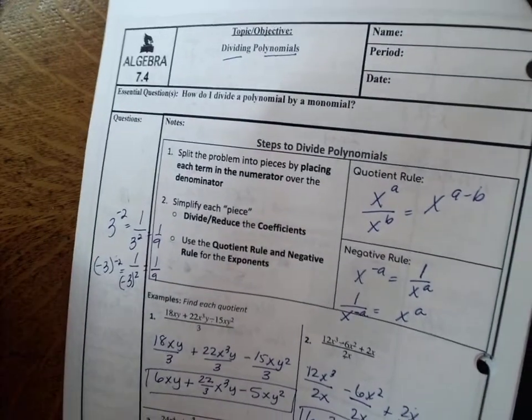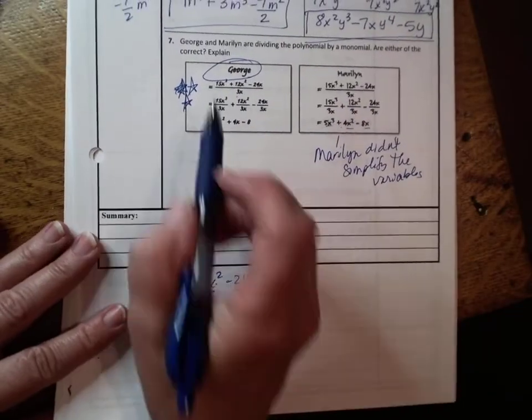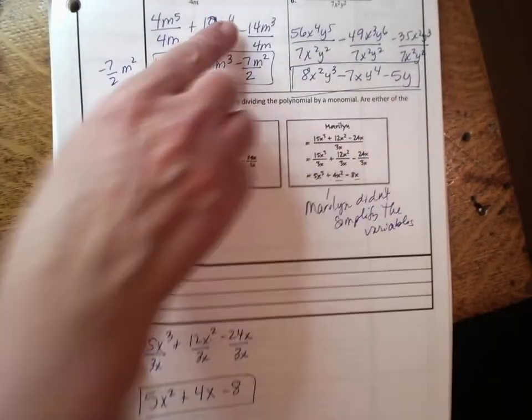All right, so that is 7-4. That's just dividing polynomials. I think that is a simple concept as long as you don't make careless mistakes.